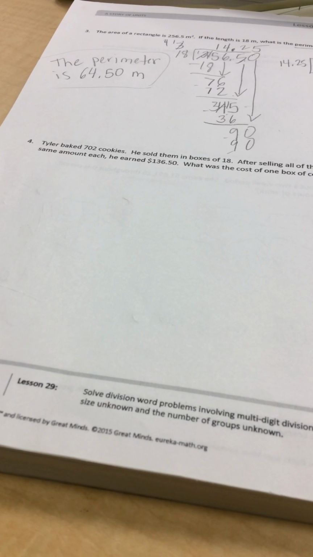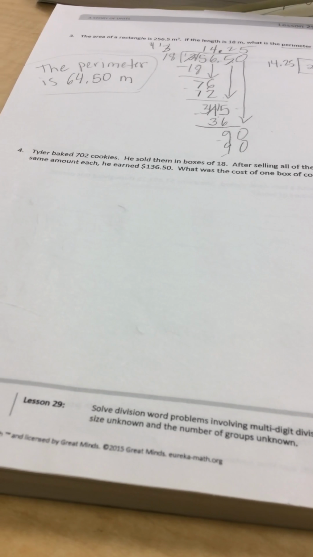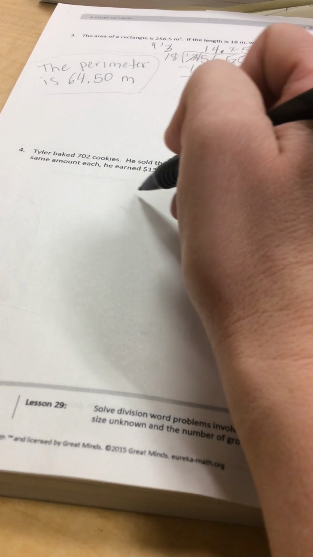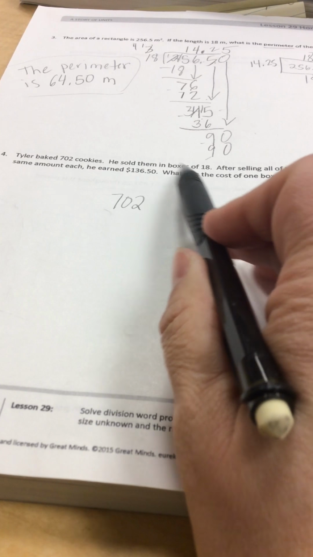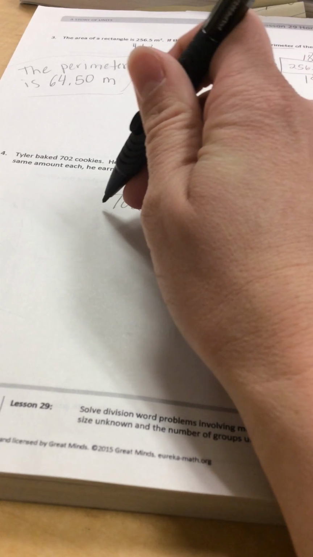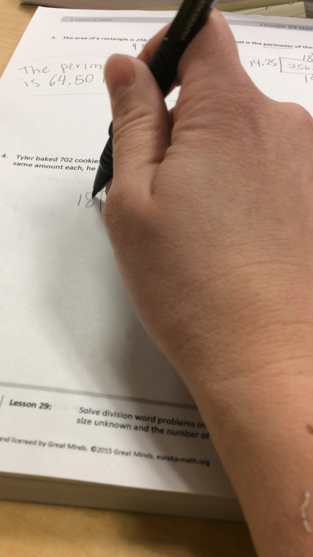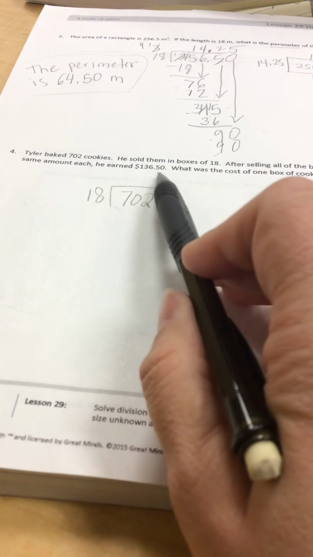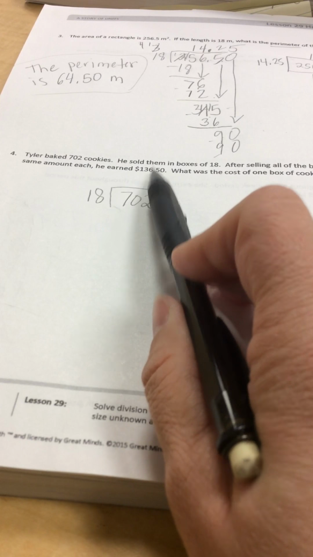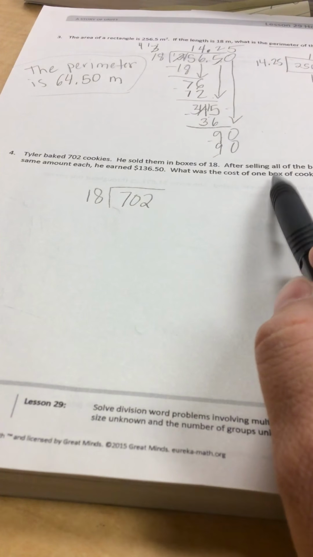Right, and the last problem. Tyler baked 702 cookies. He sold them in boxes of 18. So we have a total of 702. And for every 18 cookies, we get to put them in a box. So I know I'm going to divide these. After selling all the boxes of cookies for the same amount, he earned $136.50. What is the cost of one box?